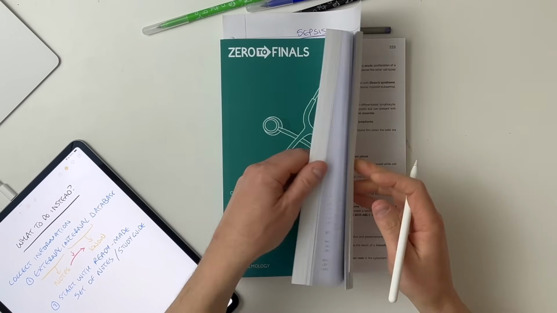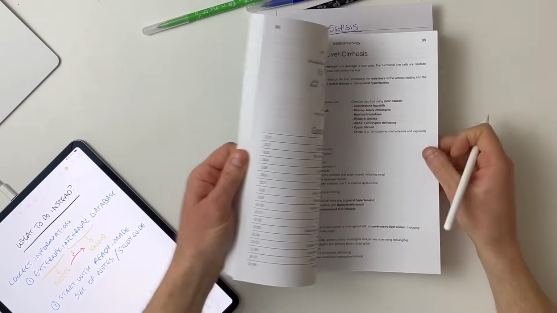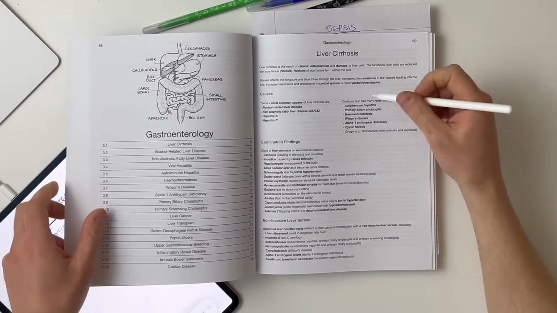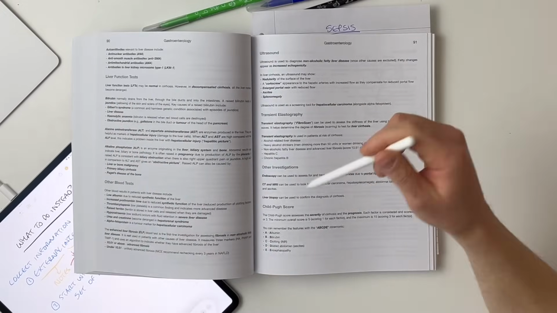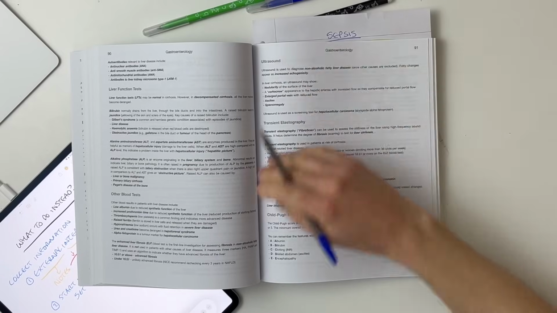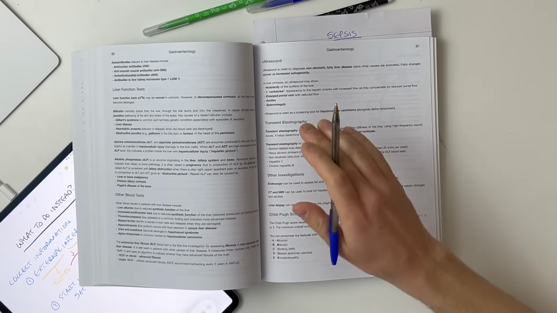So yeah, you want something like this. It's got key information in a really succinct format. So every time you come to learn that topic, you can go straight to this and start learning from it. And then, let's say, where's my pen gone? Let's say you come across some kind of information here that you want to add in.